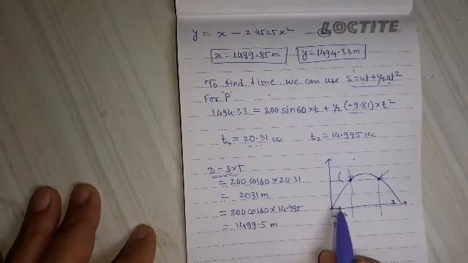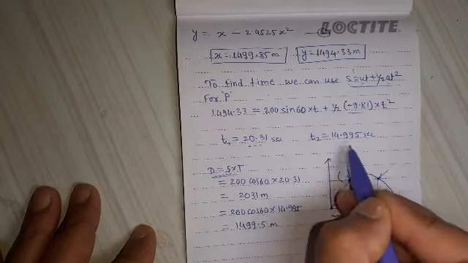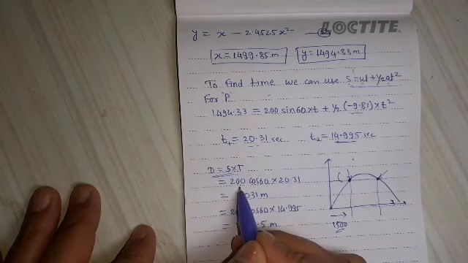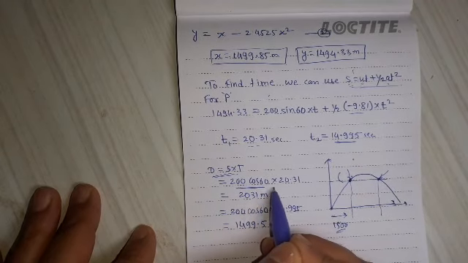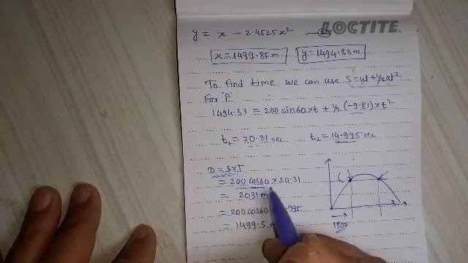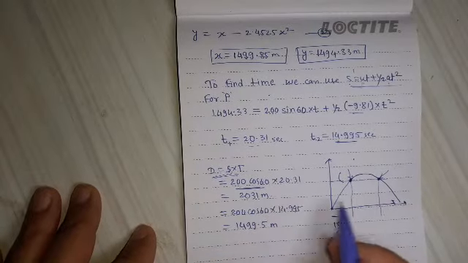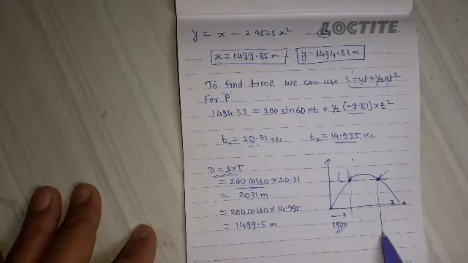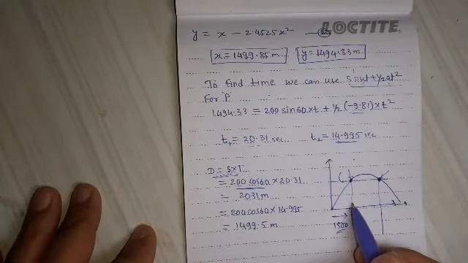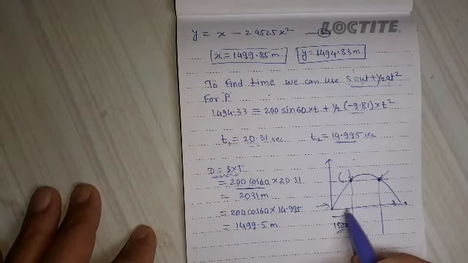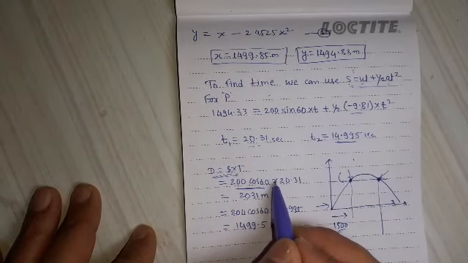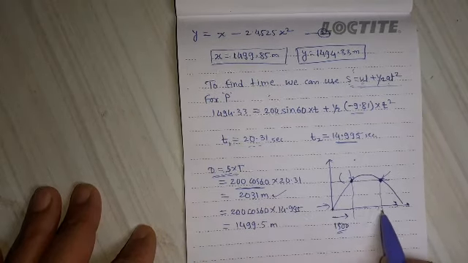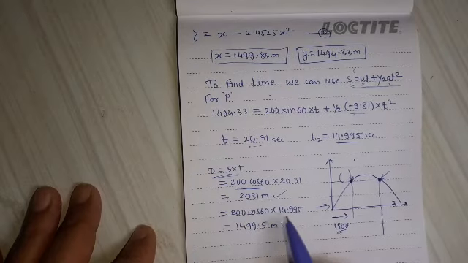So let's say for this point, we will have horizontal speed 200 cos 60 into, sorry, we are taking for this point first. Let's find out the horizontal distance for this point. So horizontal velocity into time. Time is 20.31 and horizontal velocity is this. You will get x, that is horizontal distance traveled, as 2031 meter.